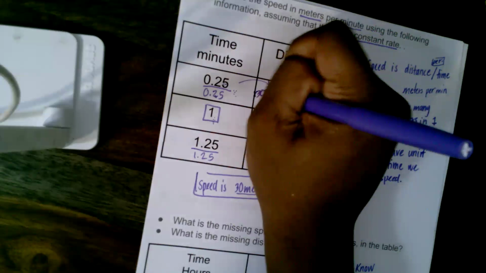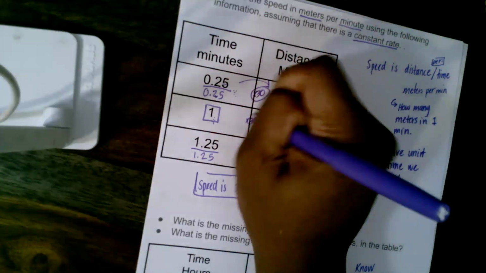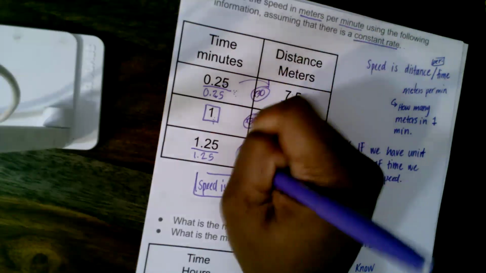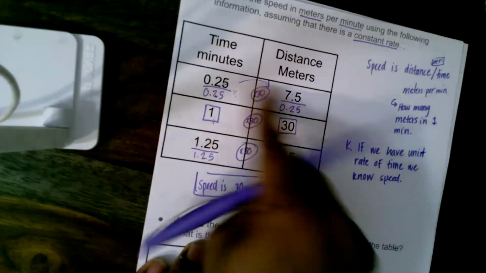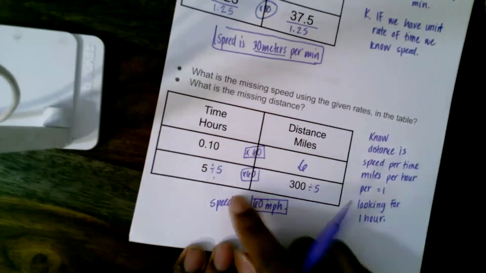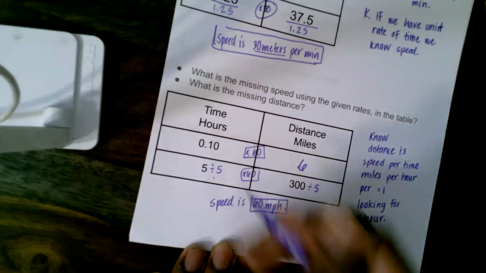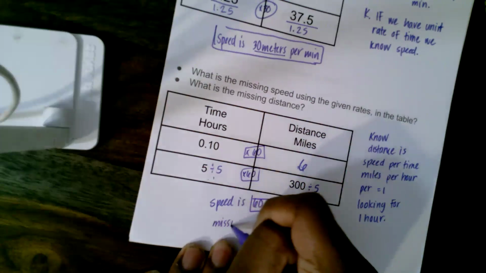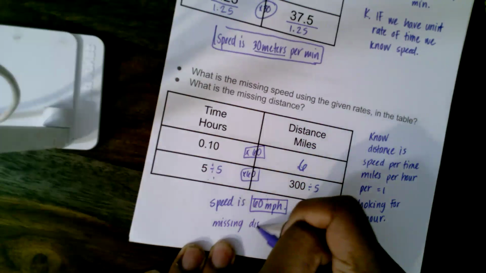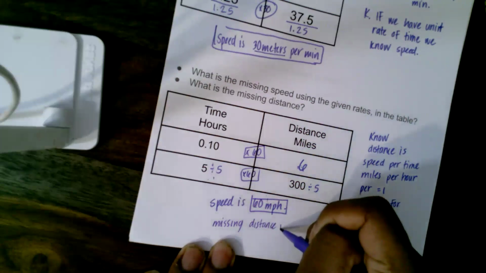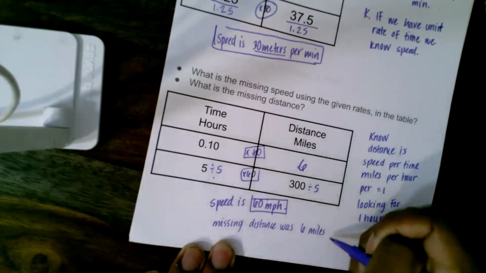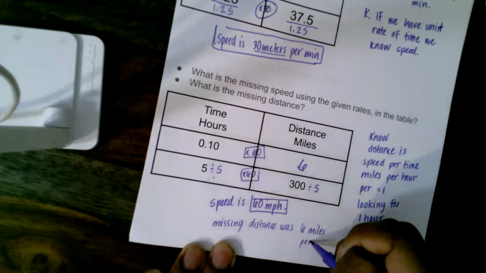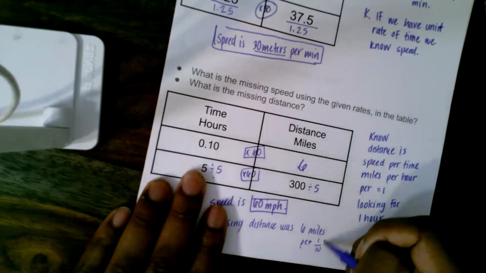It's times 30, right? And if you did not have this, you could just divide it by 30 to get to the other side, right? So speed is 60 miles per hour. The missing distance was 6 miles per 1/10 hours.